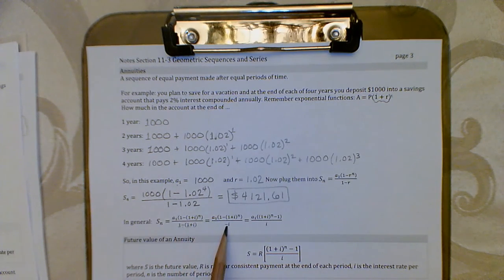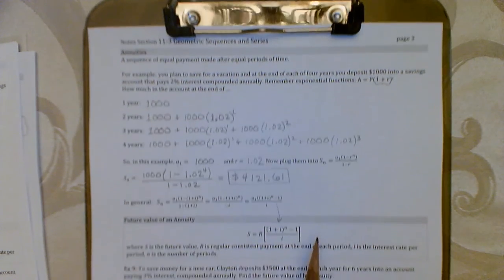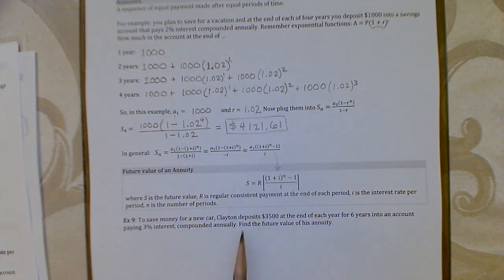So it's 1 minus 1 minus I, and so we have negative I on the bottom. That negative can be moved up, and we go ahead and distribute it inside this part. We don't leave it out with the a sub 1, and then we can flip around these things. And so this generates that formula for an annuity, or a future value of an annuity.